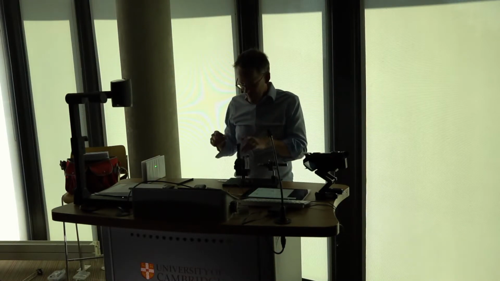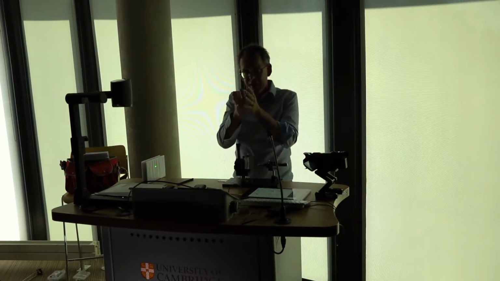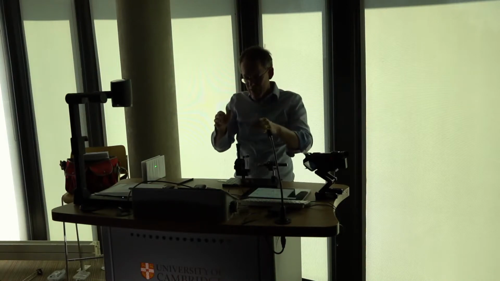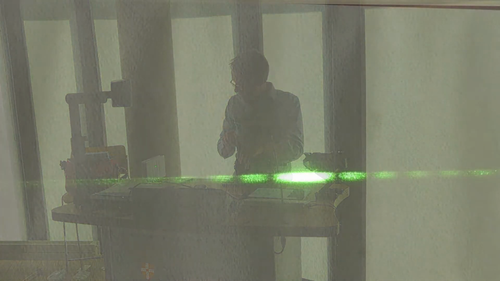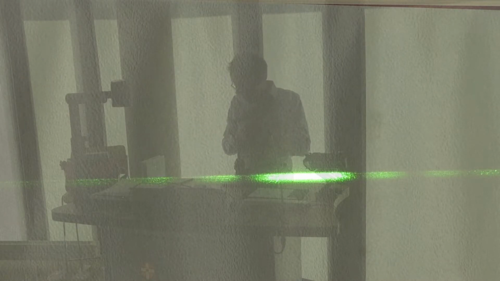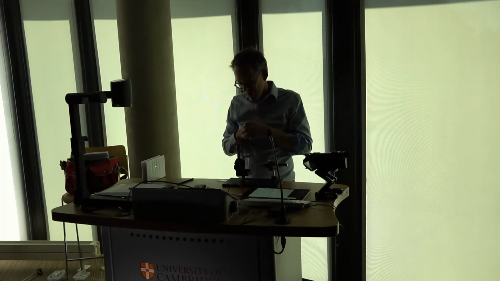Note now, if I decrease the slit size, the pattern spreads out. So as I make the slit smaller, you can see how the central maximum gets broader and broader and broader, so you get more and more diffraction. And that is, of course, precisely what the problem is if we image through limited apertures.